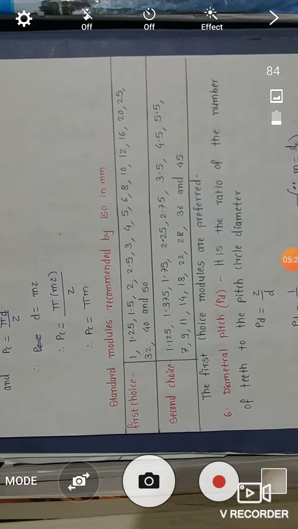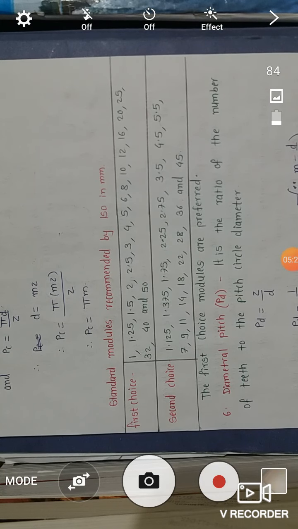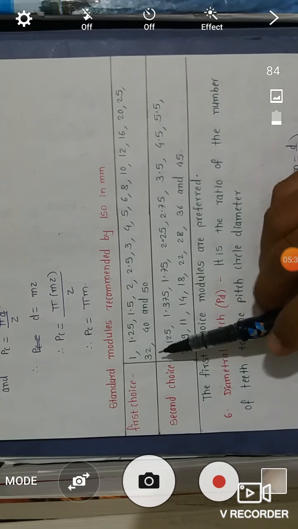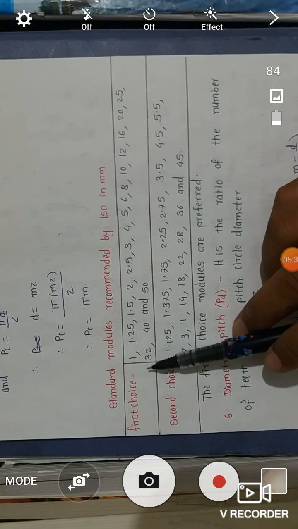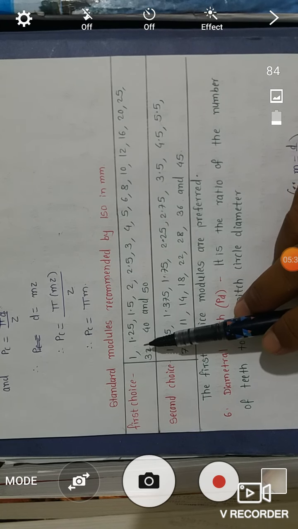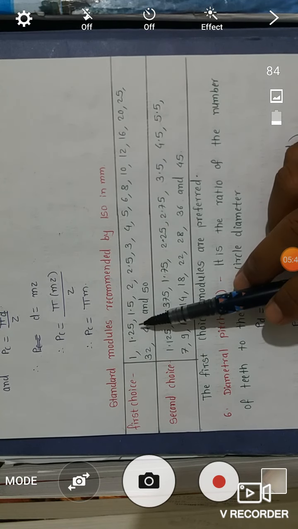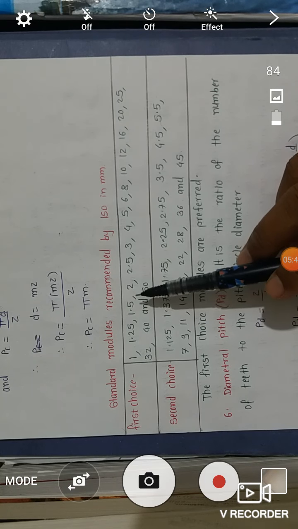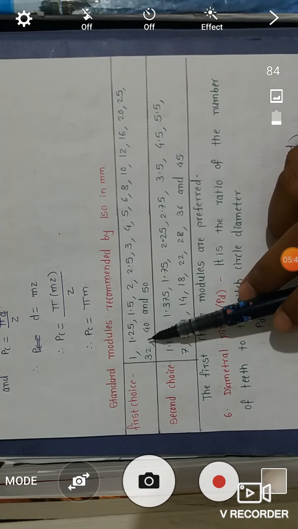Now if we calculate the module value and it comes in decimal, then we take the next standard value from this table, and two choices are there: first choice and second choice. The first choice values for module are recommended by ISO, and these values are in mm.